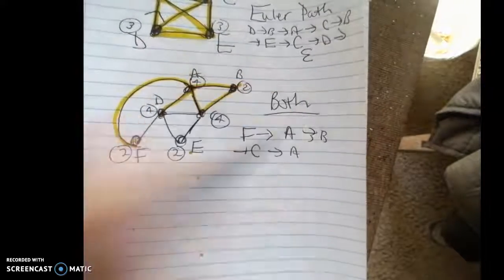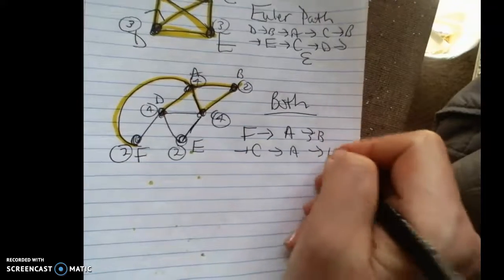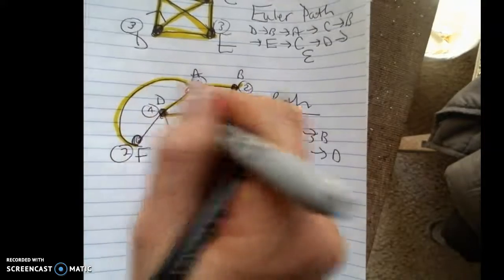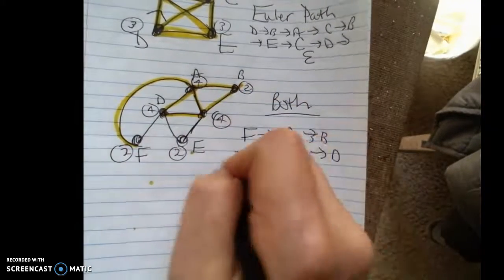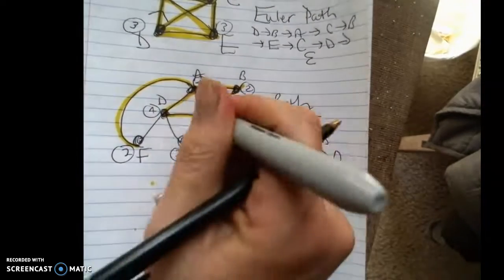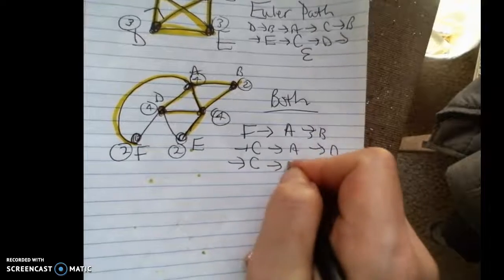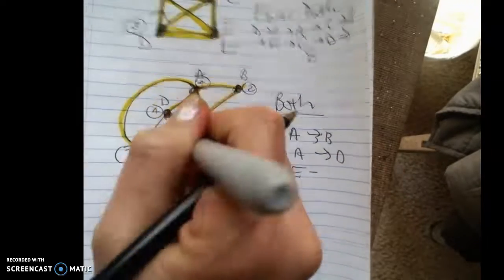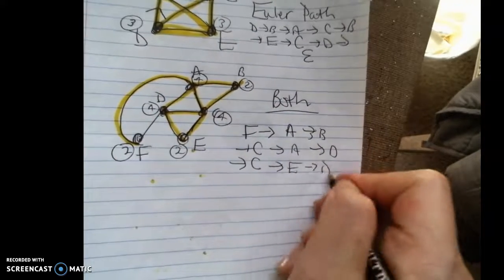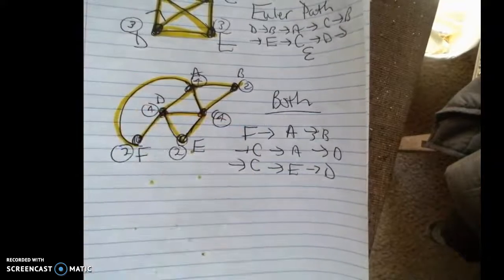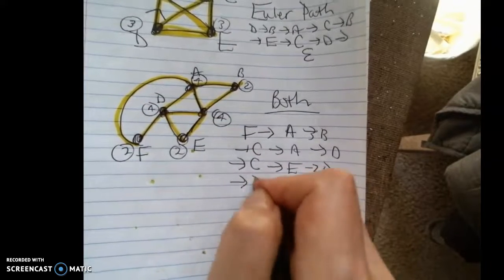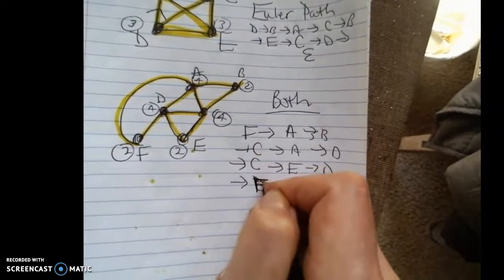I'm going to go down to D. And I'm going to go back to C, which again is totally fine. I'm going to go down to E. And I'm going to go up to D. And I'm going to go back to F. Oopsie. Helps if you write the right letter. All right.